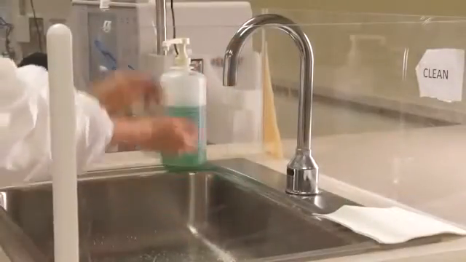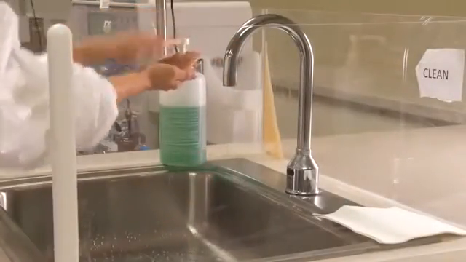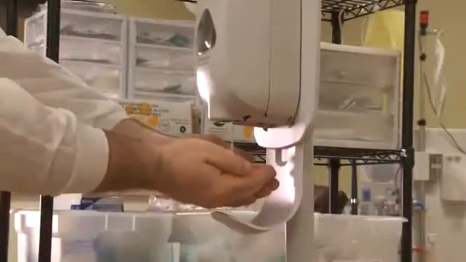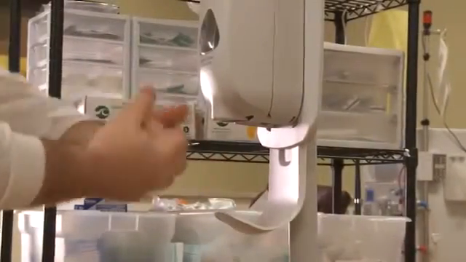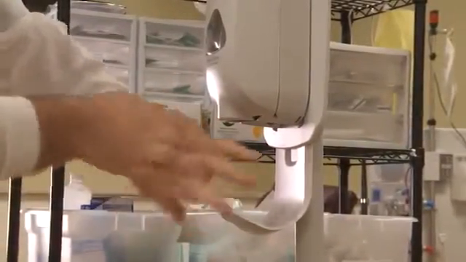Hand hygiene is one of the most important ways to prevent the spread of infections. Hand hygiene means either washing your hands with soap and water or using an alcohol-based hand rub. When your hands are contaminated with blood, other body fluids, or are visibly dirty, wash them with soap and water. If your hands aren't visibly dirty, you can use an alcohol-based hand rub instead.